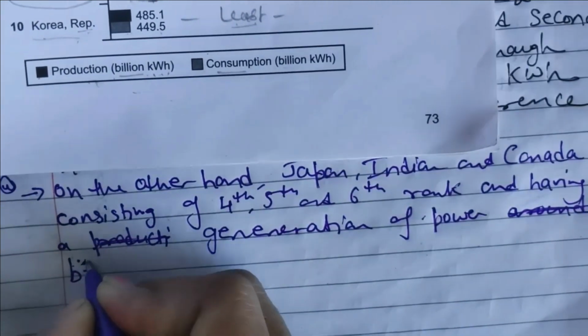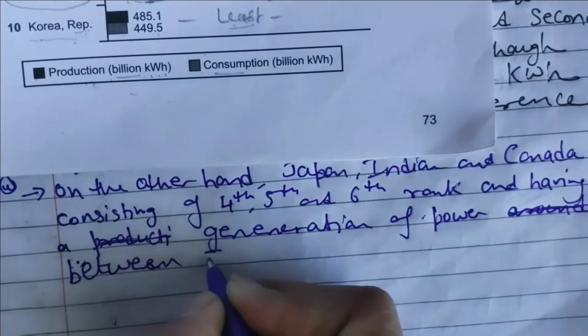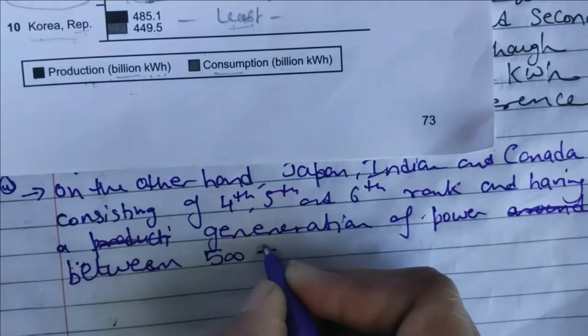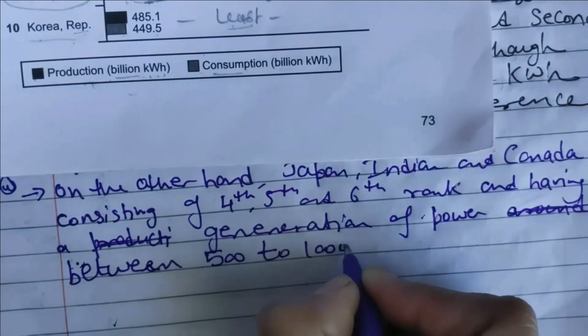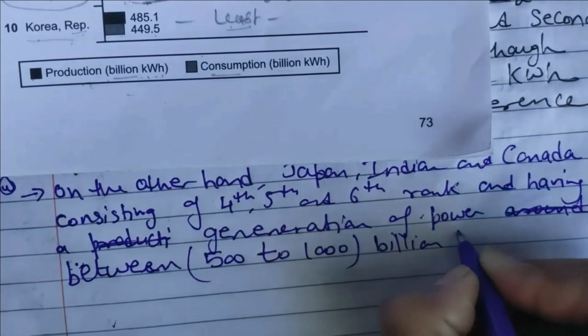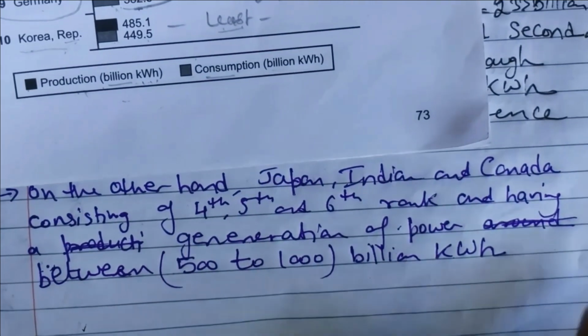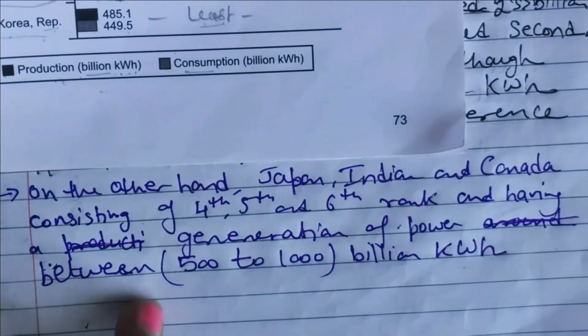Between 500 to 1000 billion kWh. So this way you can always give the condition like that.